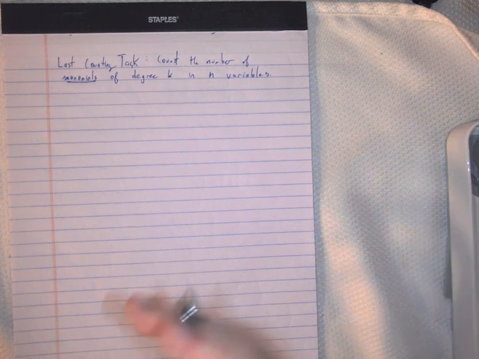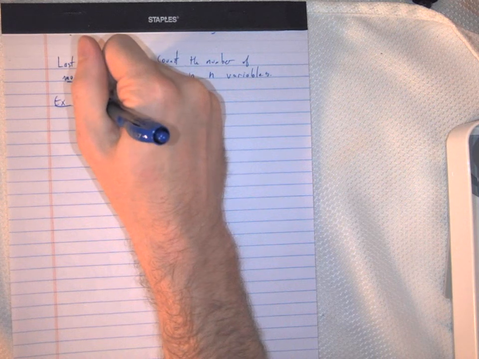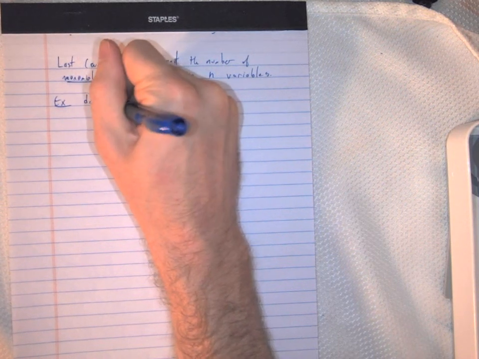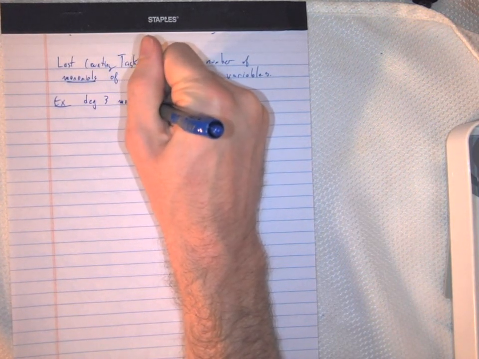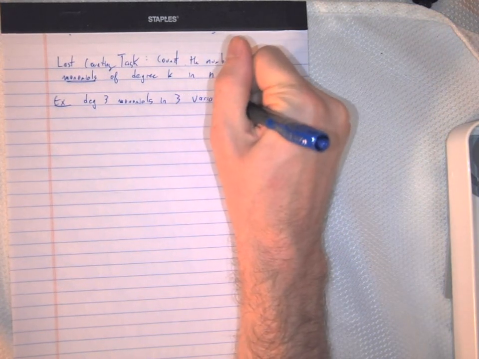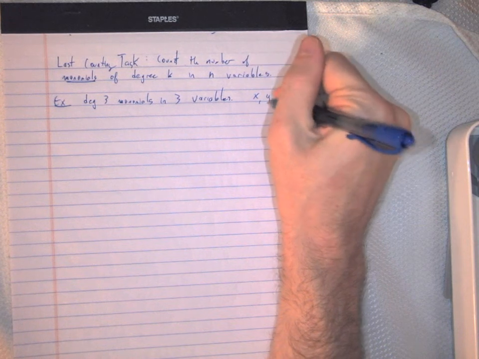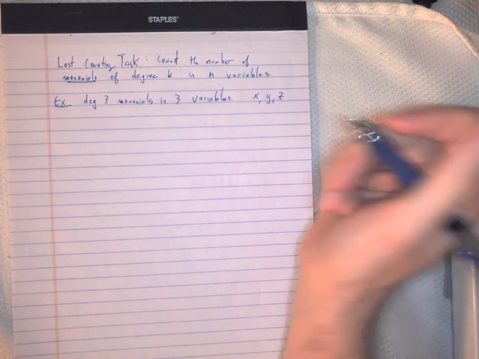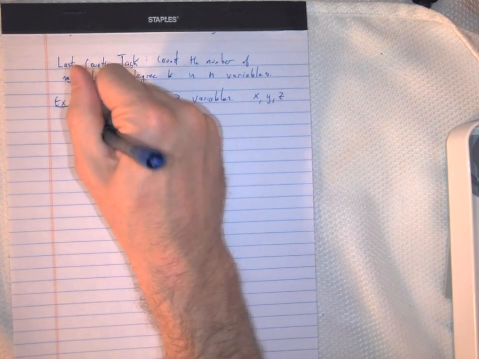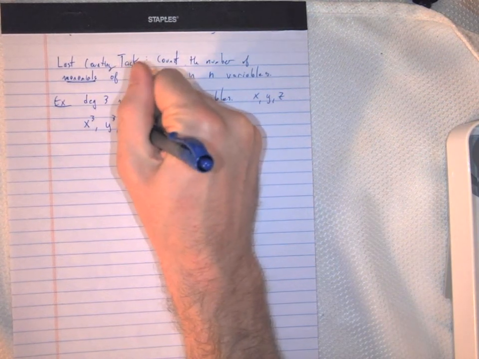Okay, so this is essentially working with polynomials in several variables. So let me give you an example. I'm going to look for degree 3 monomials in 3 variables. So I'm going to pick my variables to be x, y, and z. So my monomials are going to look like x cubed, y cubed, z cubed.